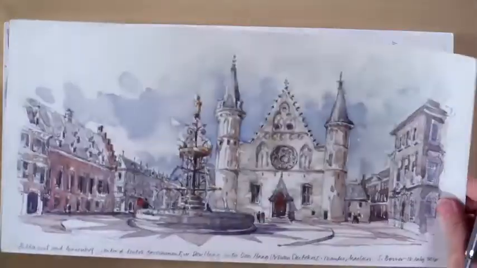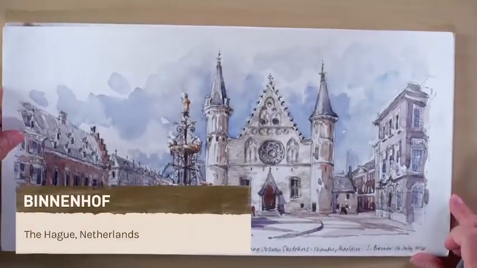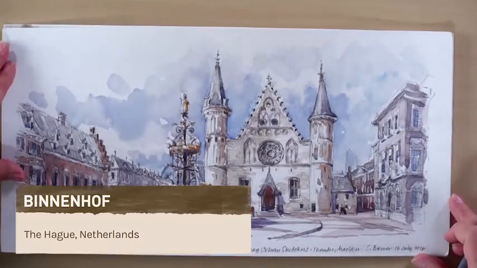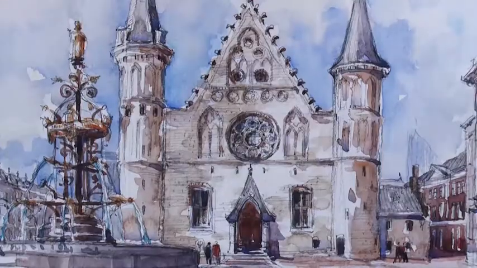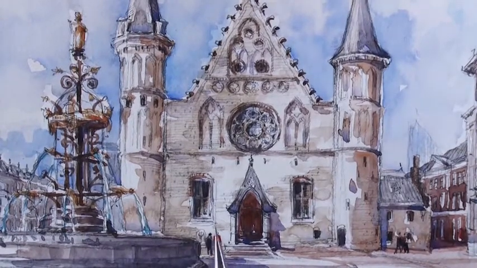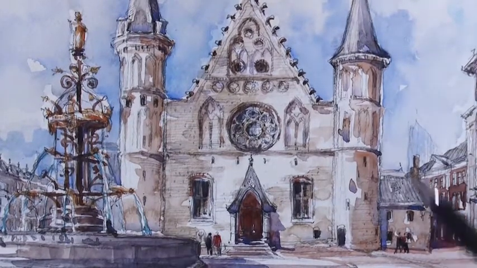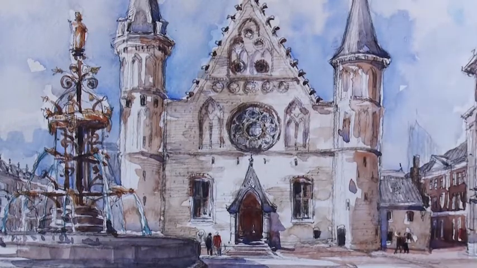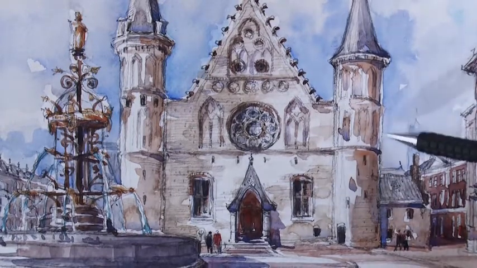Let me show you in another sketch that I did. This is in Holland, in The Hague, the Binnenhof. It's a sketch that I did this past summer. And the materials here are brick, but you see some of the same principles. So my brick edge is fairly straight. You know, brick makes a pretty straight edge at this scale.